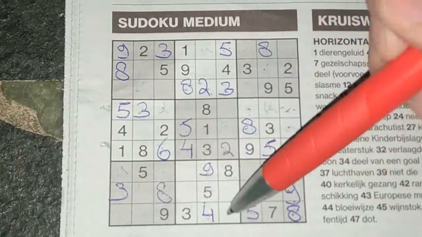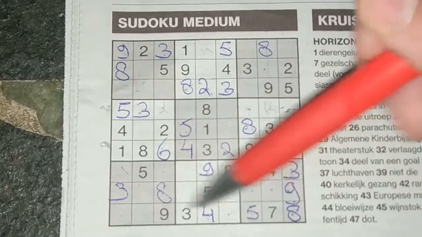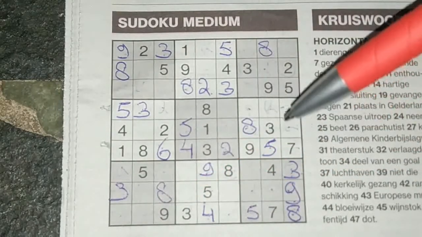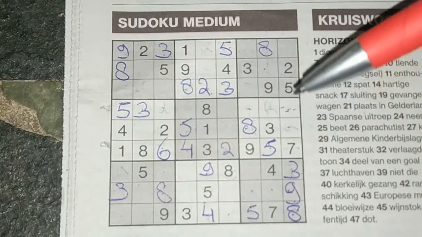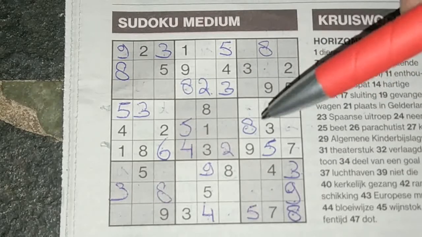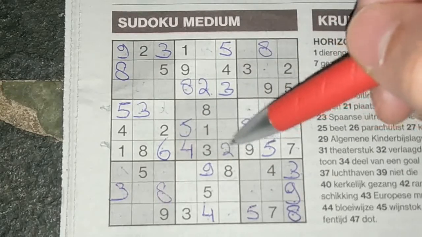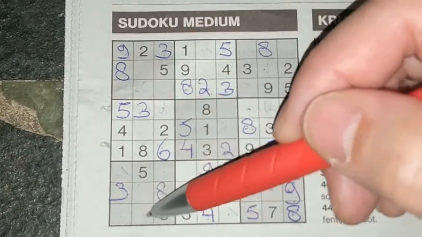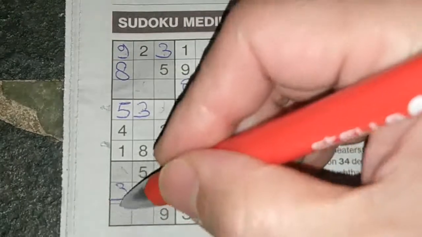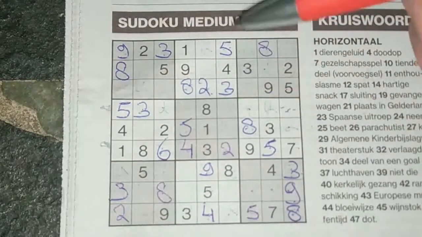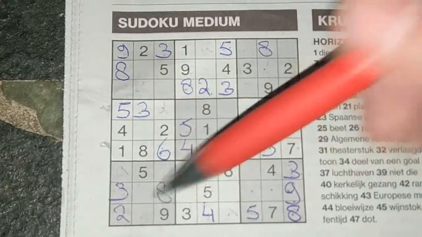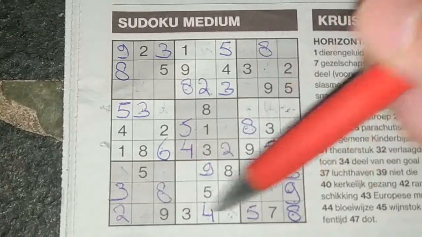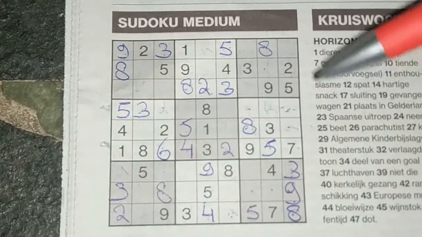Yes, in the last row, 3 missing numbers. The numbers are 2, 1, and 6. I see here a 2, so no 2 there. I see here a 2, so no 2 there. Only place for the 2 should be here. 1 and 6, 1 and 6. I cannot fill this yet. Need to wait for more information.